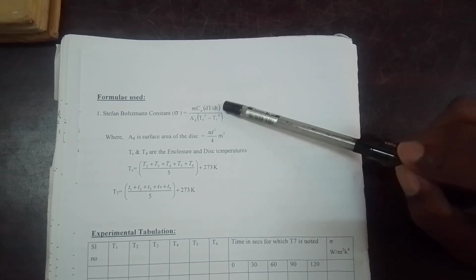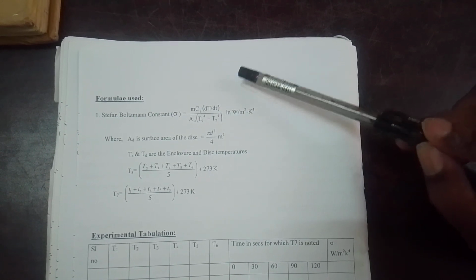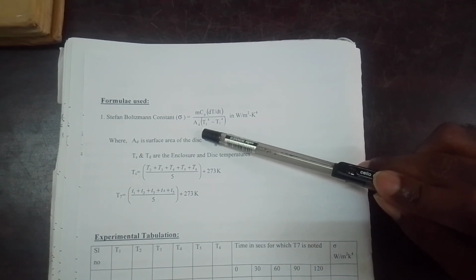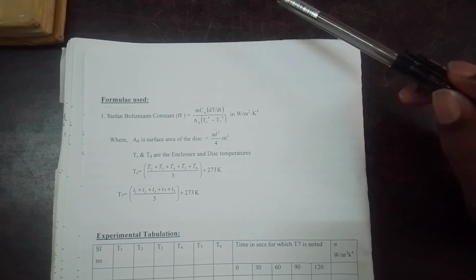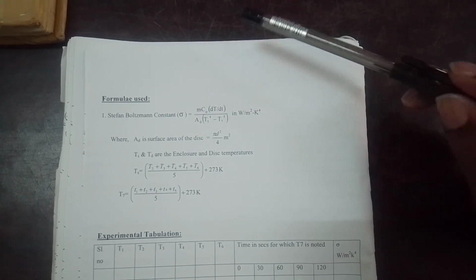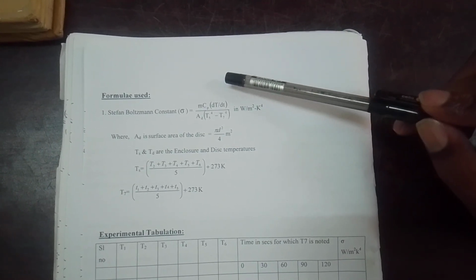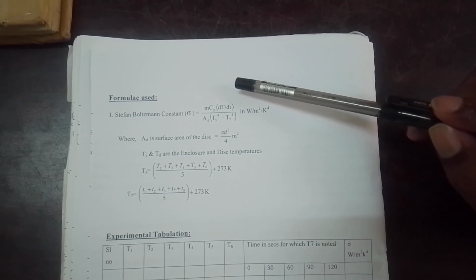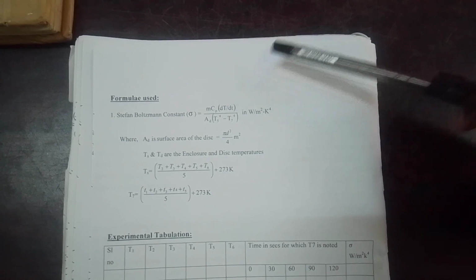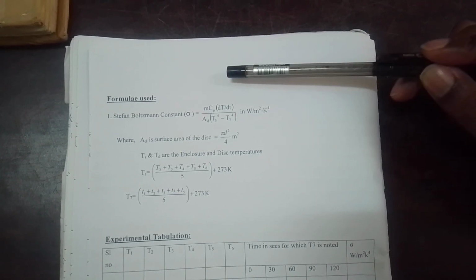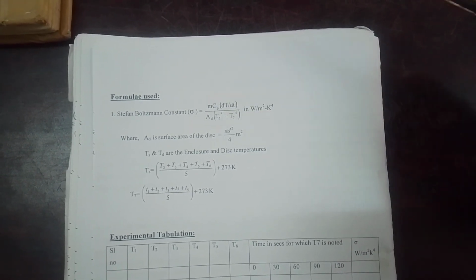Substituting those values in this equation, we get the temperature difference, and the area also, and the mass we know, and the value of Cp we know, that is the specific heat of copper. Then from the graph we find dT with respect to dt. Substituting these values we get the Stefan Boltzmann constant.